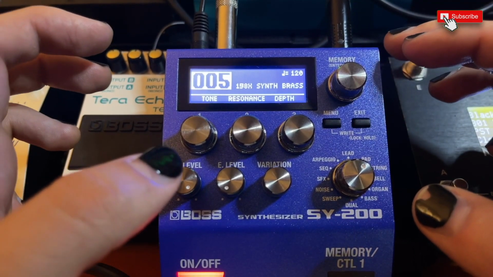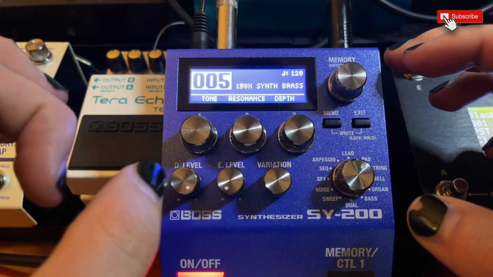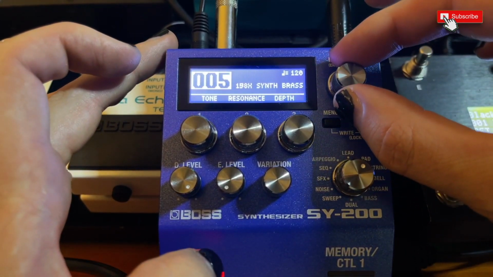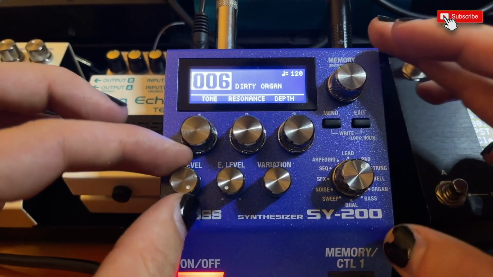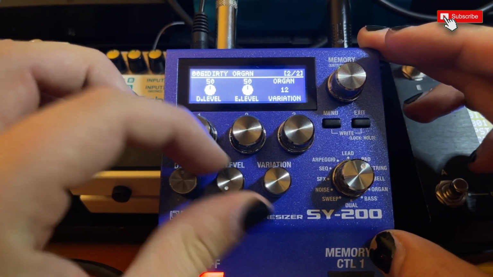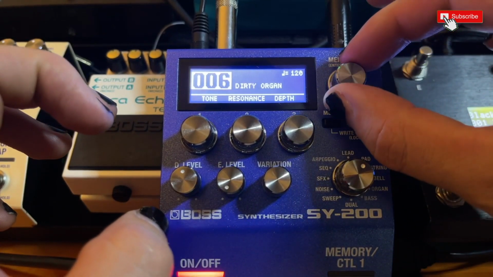Now, if I do not write this patch, the knobs are not going to be saved at that value. They're going to be saved at the preset, the way the preset is saved. So we come off it, and we change the values of the knob. We'll put it back to 50, and we'll leave that one down at 0, and we'll go back to patch number 5.